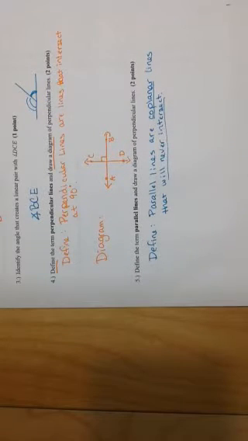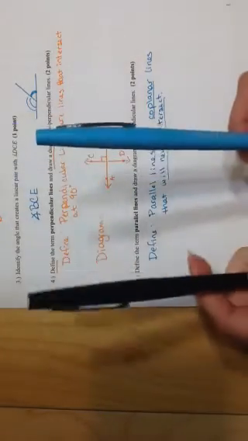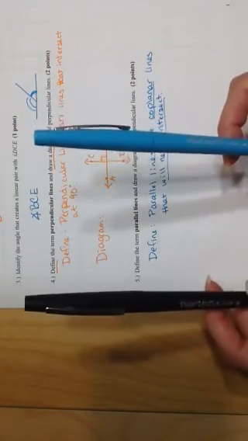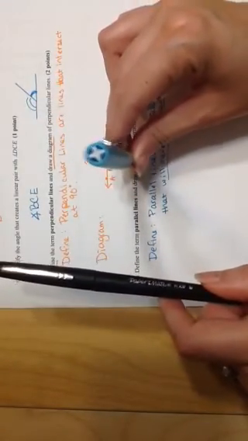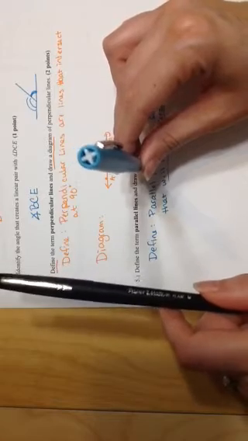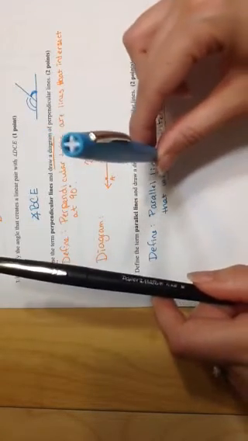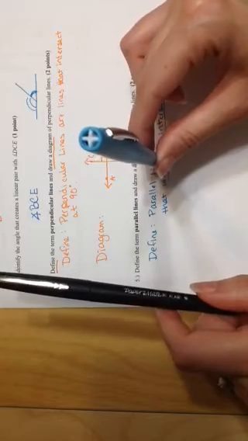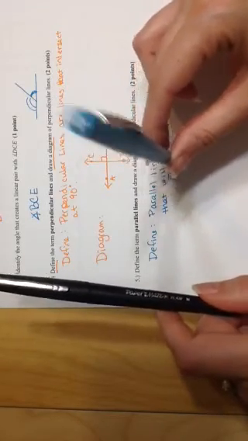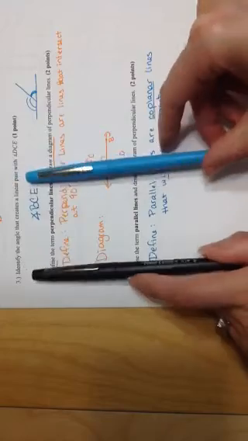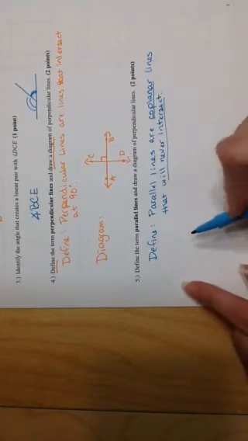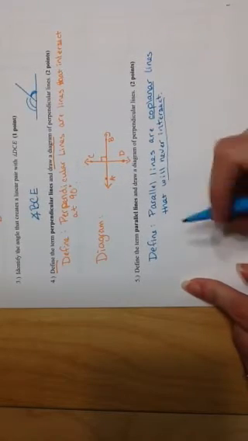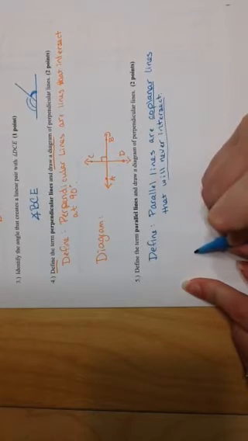So coplanar lines tells me that I have to have lines that are heading in the same direction. They can't, for example, be like this, where these lines would never intersect, but I wouldn't necessarily call these parallel lines just because they don't intersect. I have to have them be coplanar or heading in the same direction. And then, of course, they will never intersect is the second important part of that definition.